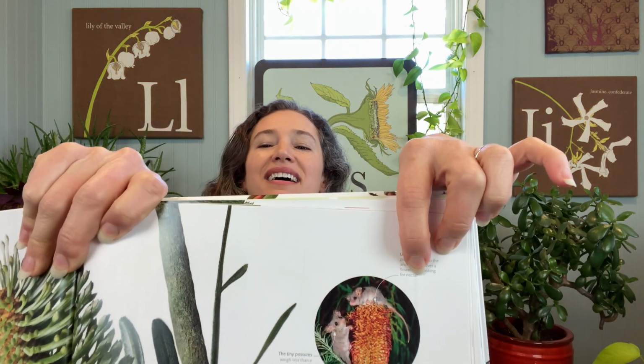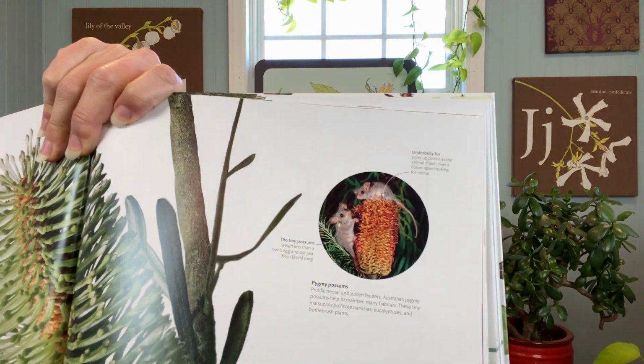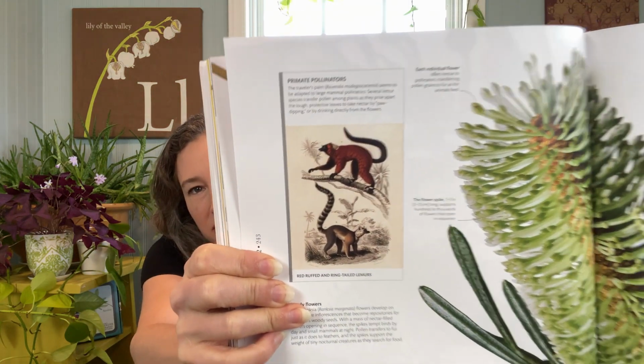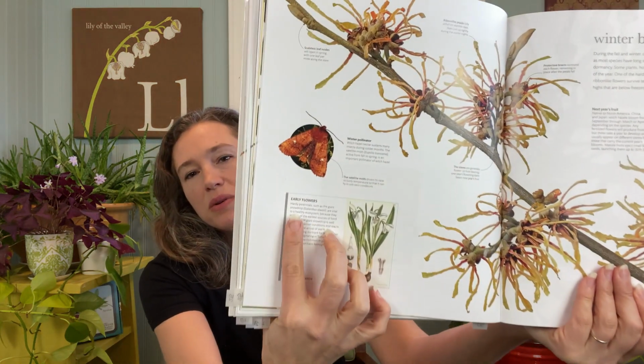Ooh, here are some pygmy possums. Right here. Those are pretty cool. And lemurs on the other page. And of course, moths. So this one's really cool.